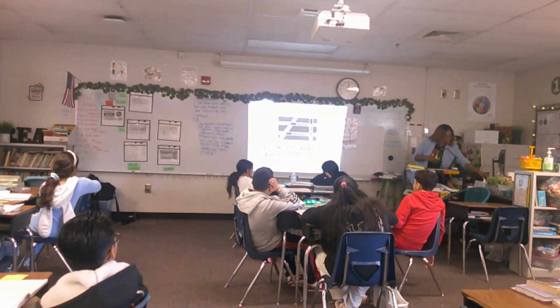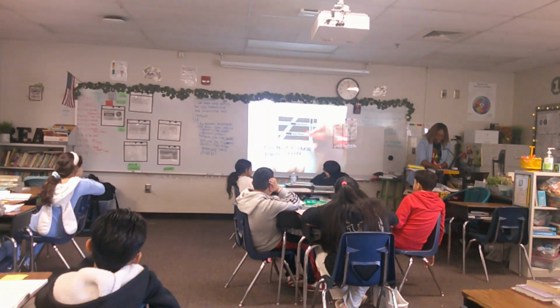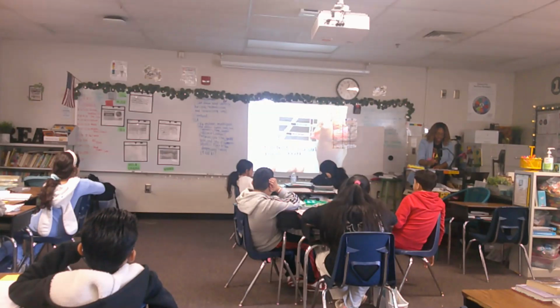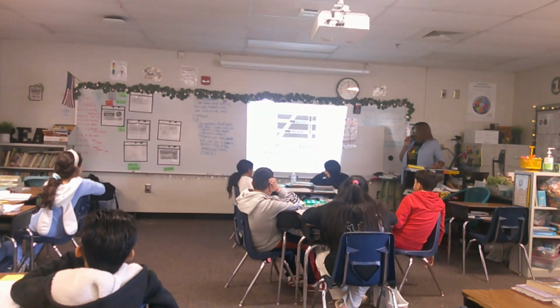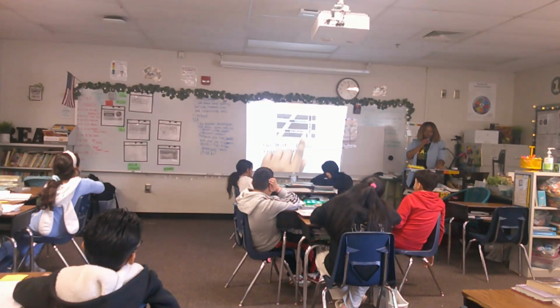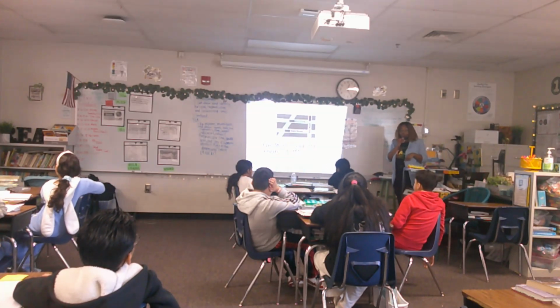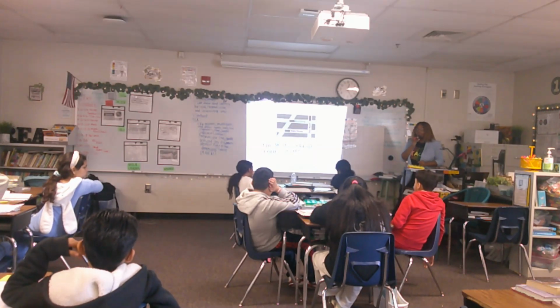Okay? So, here's Main Street and Pine Road. They intersect with each other. And who can raise their hand and tell me what we noticed right here, thinking about what we learned prior about angles? Joshua? Of right angles.